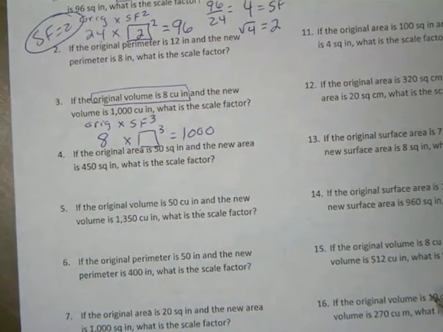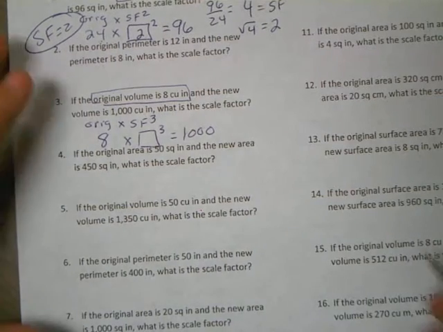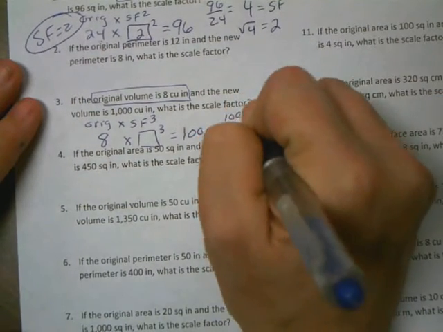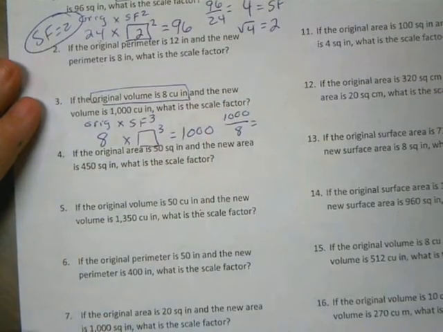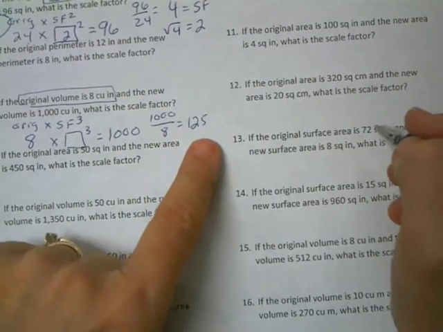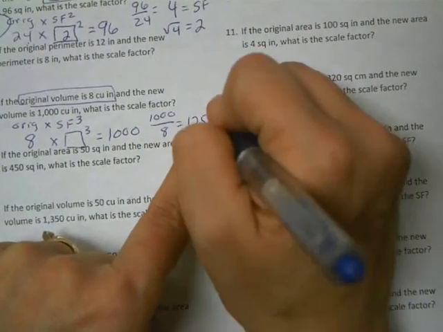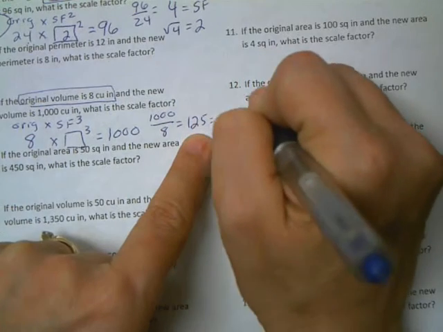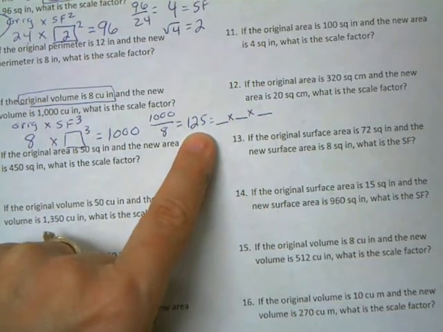Now we've got to work backwards. What's the opposite of multiplying? Dividing. 1,000 divided by 8. What is that going to give me? 125. Now, you have to ask yourself, what times what times what is 125?